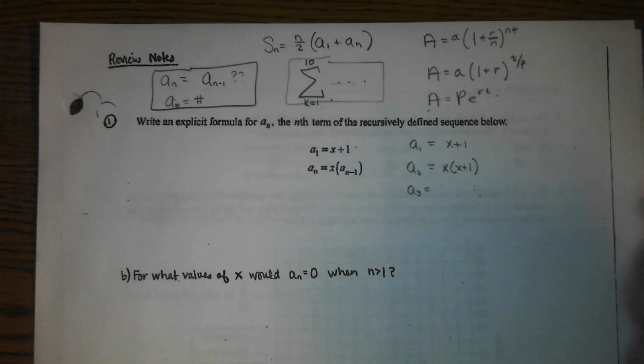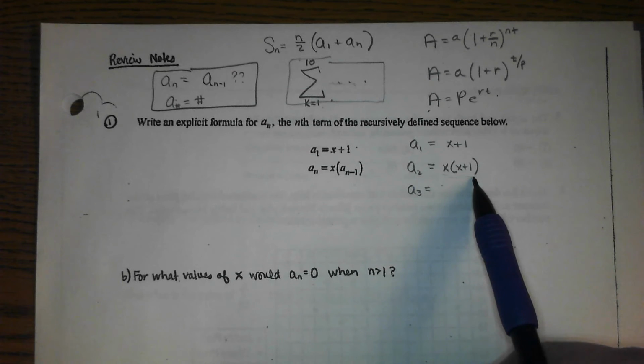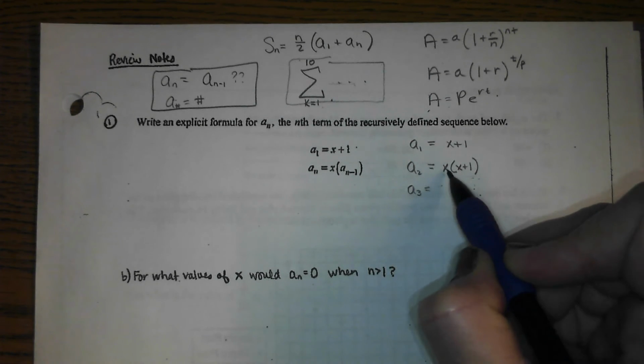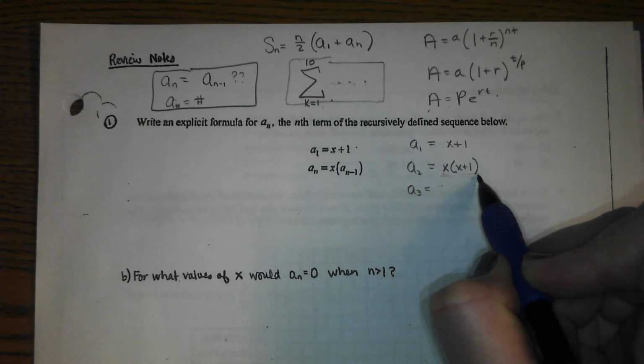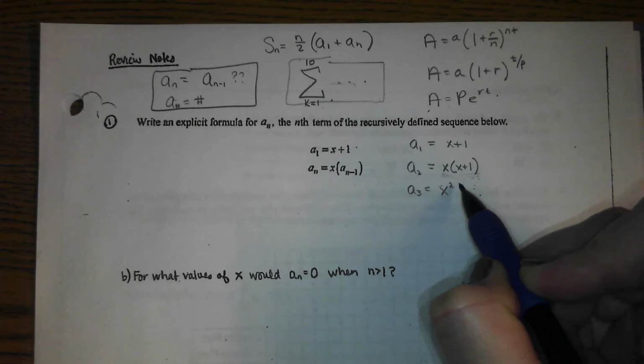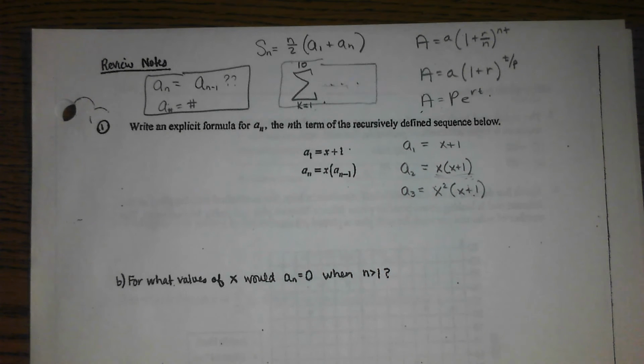A sub 3 means you take the term before, this one, and multiply it by x again. So what would it turn into? If I multiply this by x, how's that going to show up? X squared times x plus 1. If you distributed it, Bella, then you're correct. Okay?